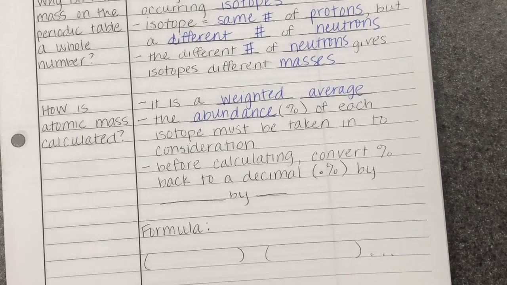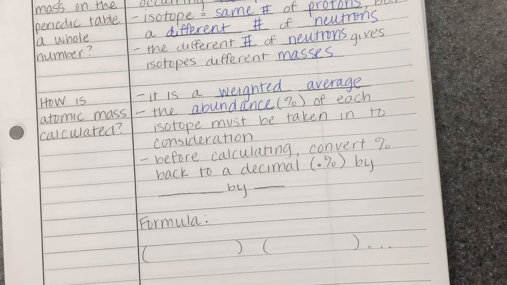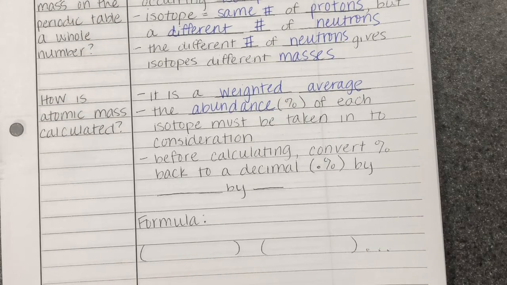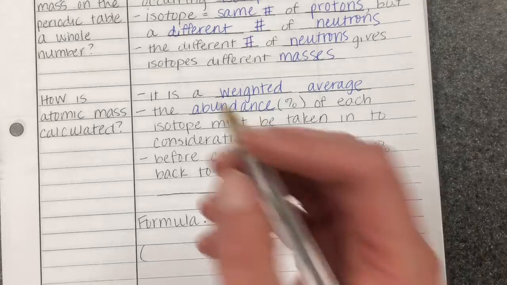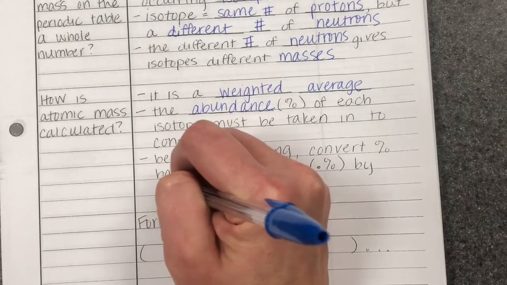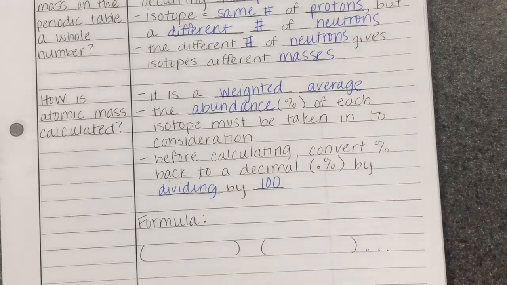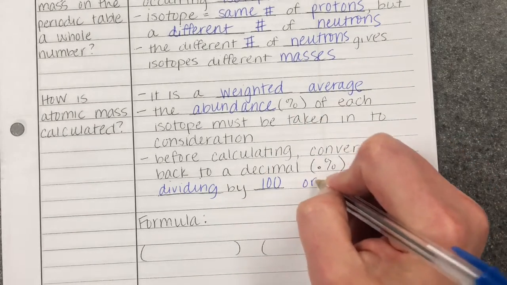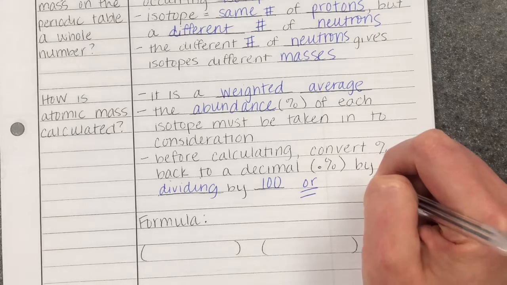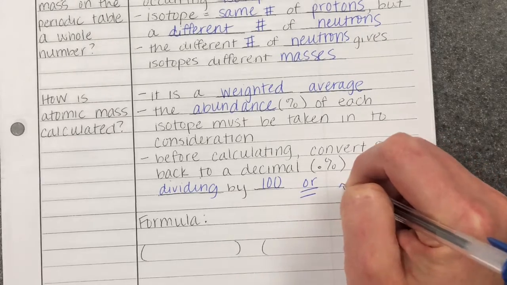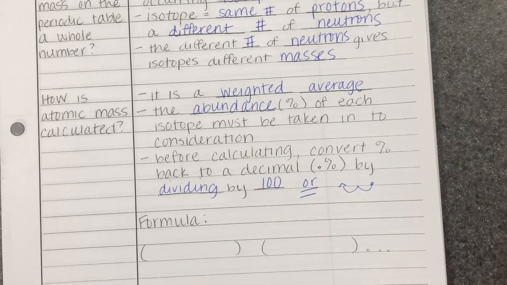In order to do this, we have to convert the percentage or the abundance that we're given back to a decimal value. And the way that you can do that is divide by 100. Another way to do it is to simply move the decimal 2 places to the left. If you move the decimal 2 places to the left, it's the same thing as dividing by 100. We're simply changing the place value of that number.